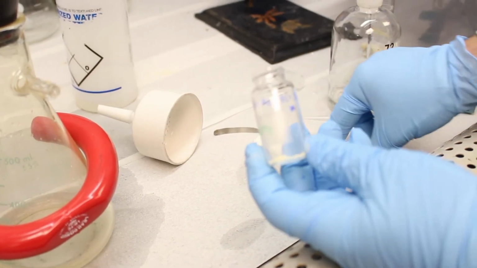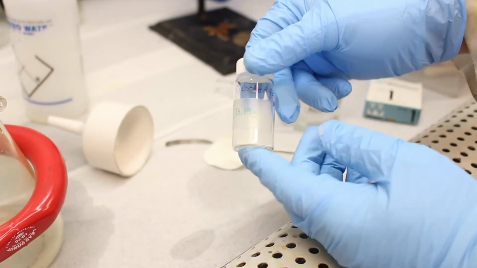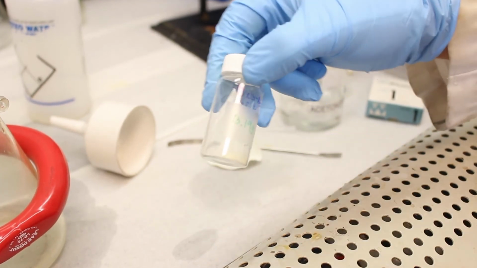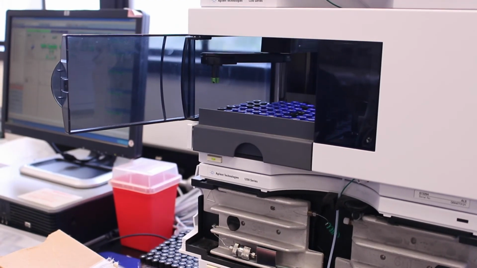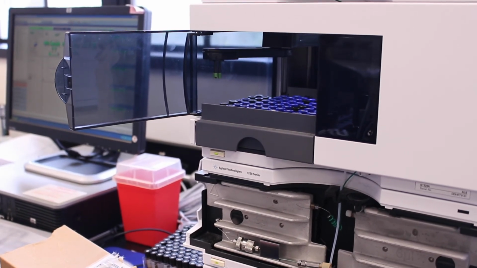Okay, so there's our product we collected from the filter. And now we're going to stick this in the vacuum desiccator until it's dry, and then we'll get a mass on it. Alright, so we're in the mass spec room, so we're at the LCMS, the liquid chromatograph mass spectrometer.